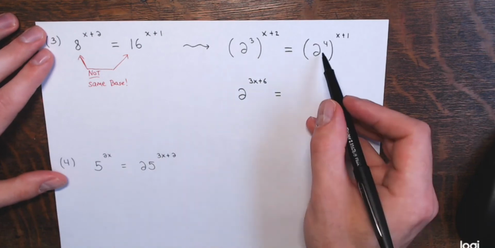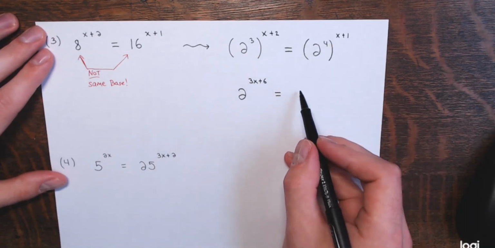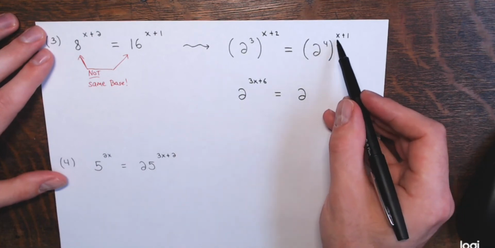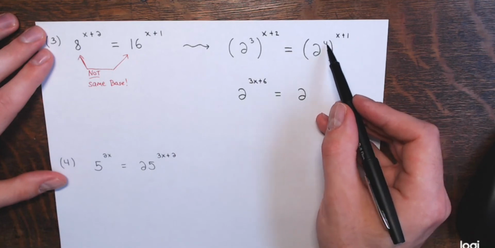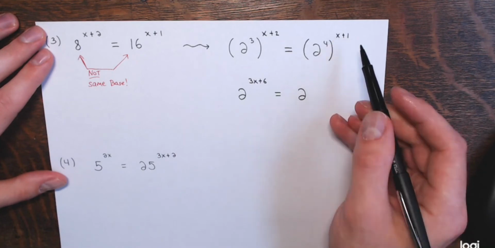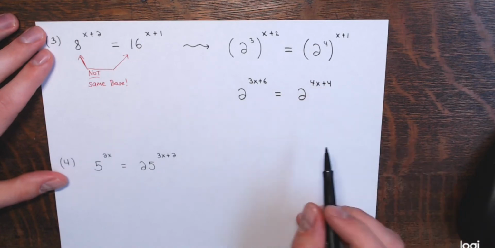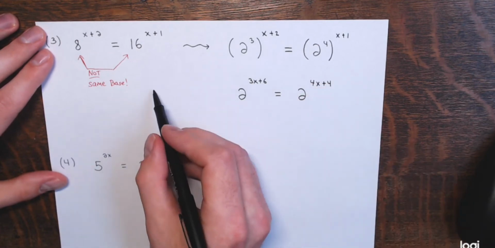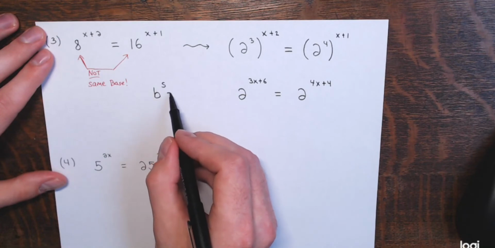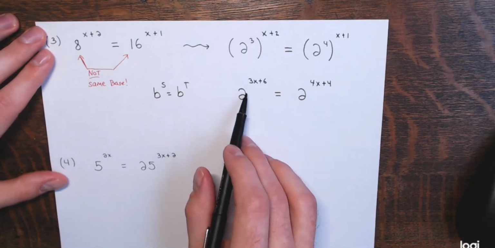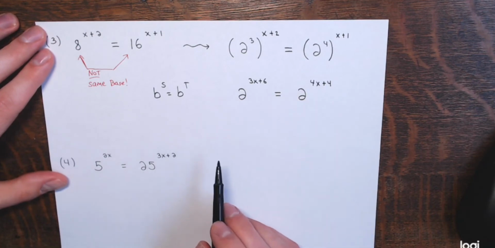And then same thing over here. I have 2 to the 4th, and then to the x plus 1. That would be 2 to the 4 times x plus 1 power. But 4 times x plus 1, after distributing the 4, would be 4x plus 4. And now I have that b to the s equals b to the t form, right, where both sides are a single base to a single power, and the base is the same.